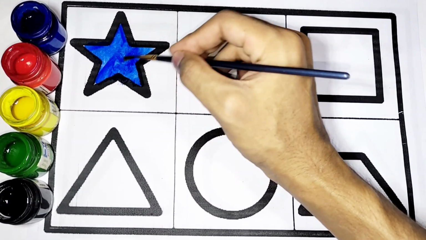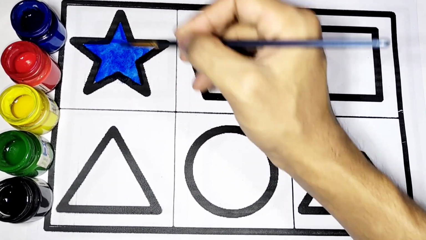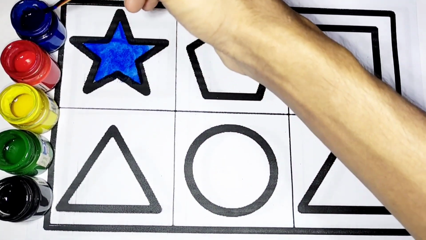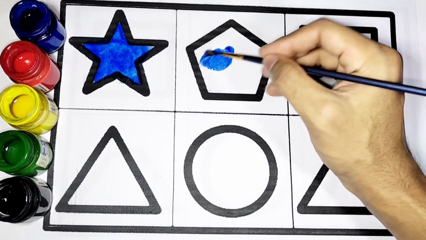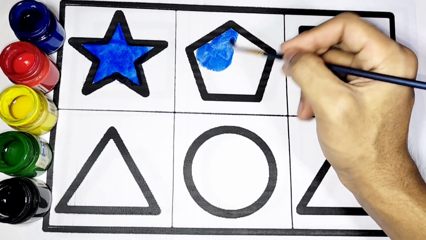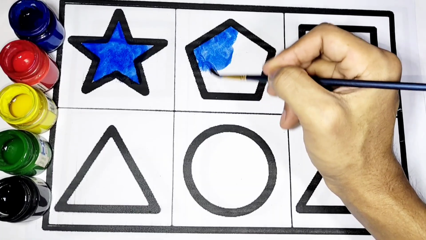The next one is pentagon, the shape of pentagon. We are again using the color of blue. Now we are coloring the shape of pentagon.